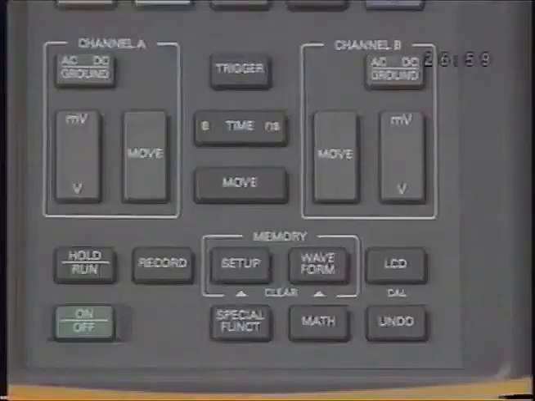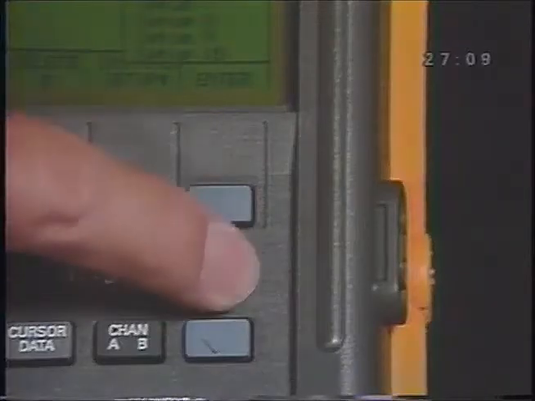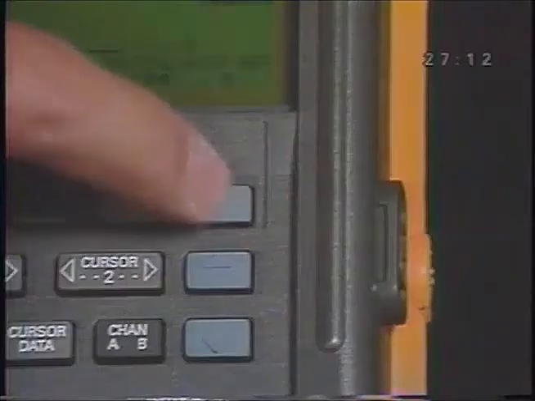Here's how. Press Setup, then press the Save soft key. A pop-up menu appears giving you a list of 10 setup memories. Use the up-down arrow keys to highlight Setup 1, then press Enter. Your current setup is stored in memory to recall whenever you need it. A word of warning. A master reset does more than just bring Scopemeter back to factory default settings. It wipes out anything you've stored in memory. Never use the master reset unless you're prepared to lose everything stored in memory.